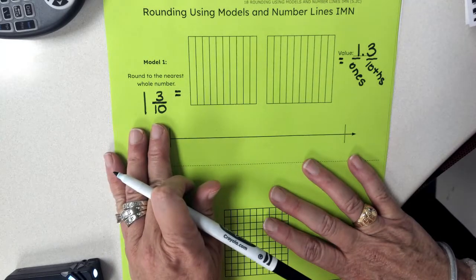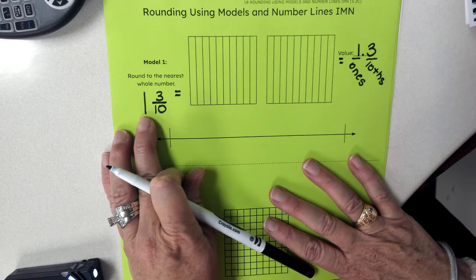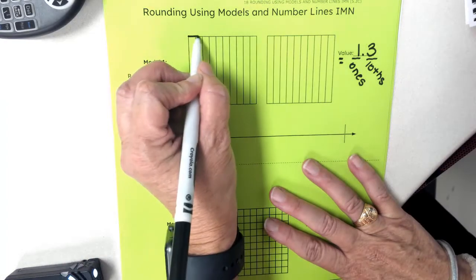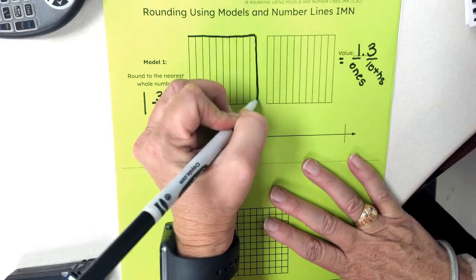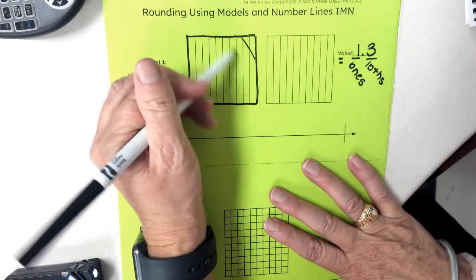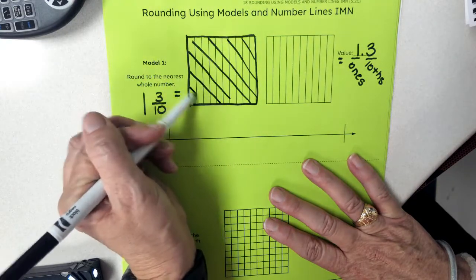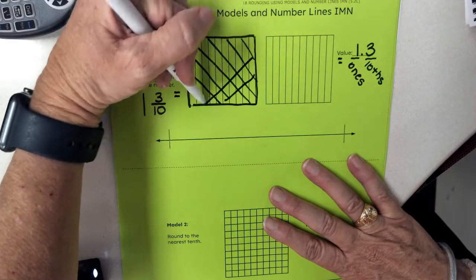To show the same value, we're going to start by shading our model. So when I see the whole number 1, I'm going to outline my whole box, and I'm going to quickly shade it in. A lot of times to quickly shade, I just do some diagonals to show that it is shaded.